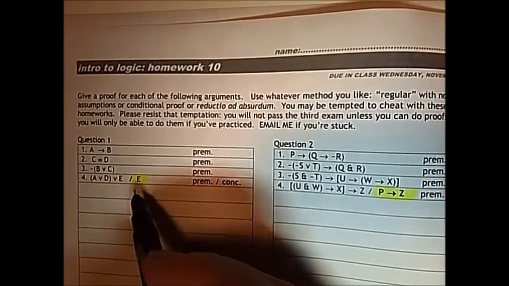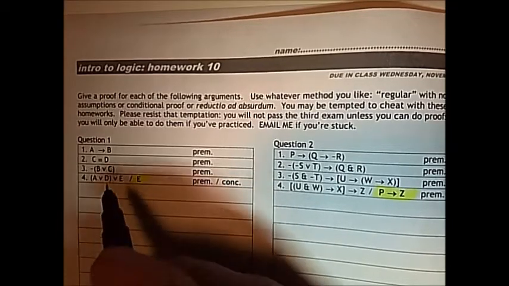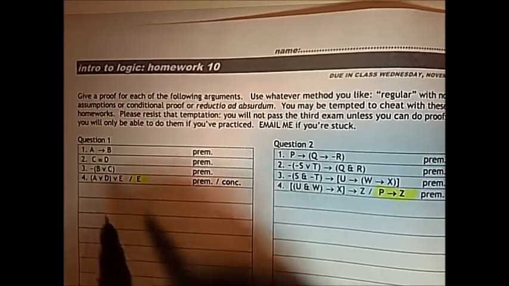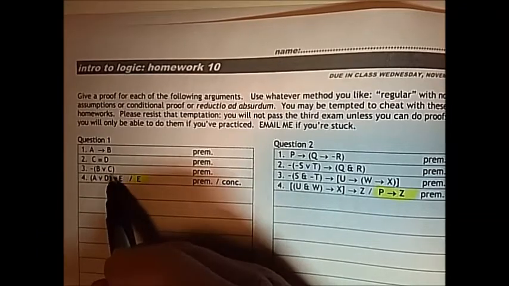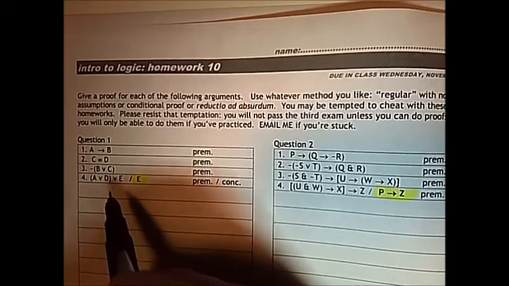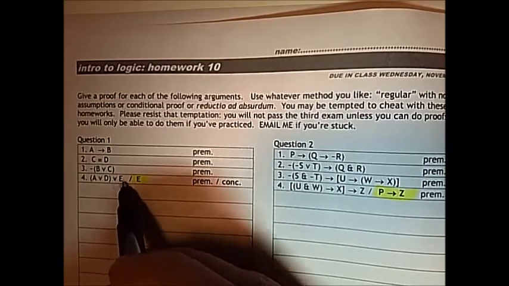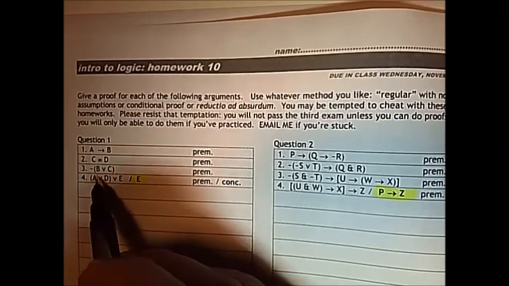If we're doing the method of working backwards from the conclusion, we notice that the conclusion is E, and the only premise that it shows up in is premise 4. So if we were to get E out of premise 4, it would be by disjunctive syllogism, because this is a disjunction, and we want to get one of them. So what we need is to get a negation of the other one.